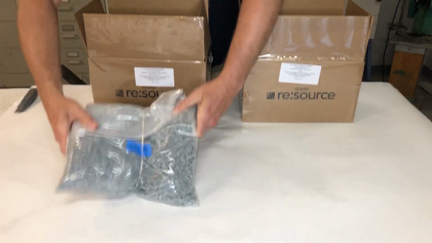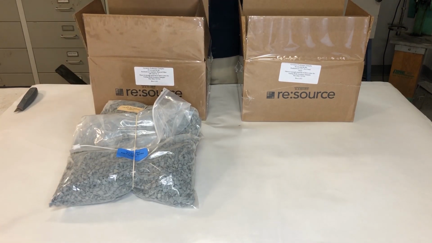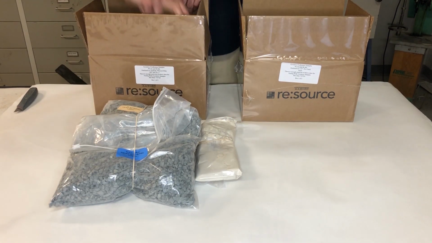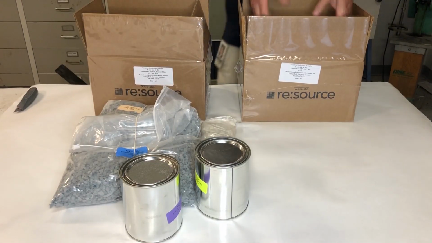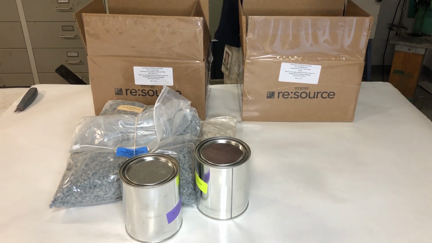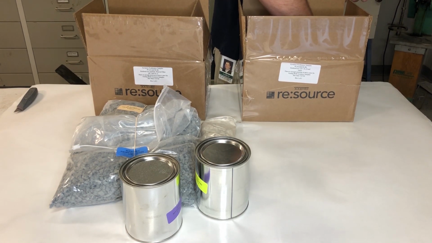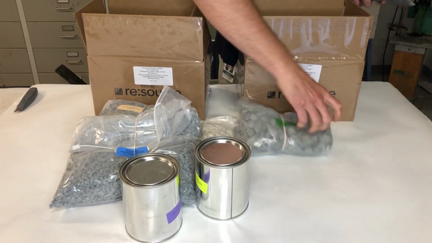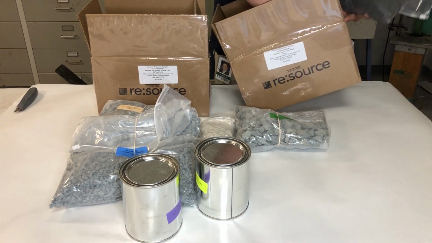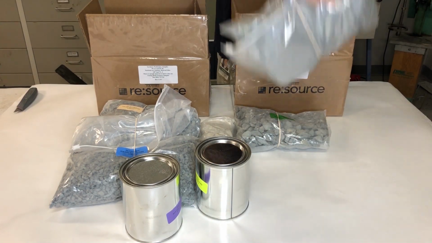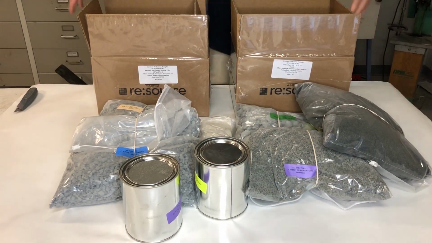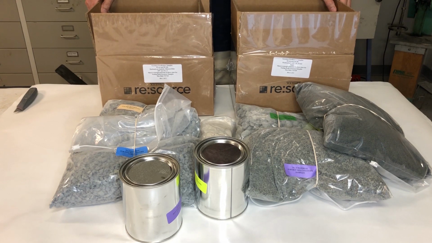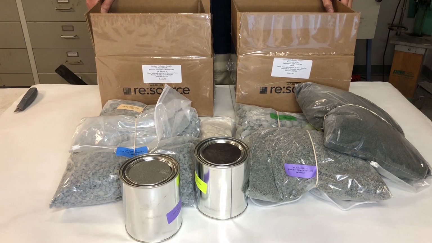You should find the following components in the sample boxes. Box 1 will contain the following items: 1 bag of 3/8 inch 9.5 mm aggregate, 1 bag of number 4 4.75 mm aggregate, 1 bag of mineral filler, 2 cans of asphalt binder. Box 2 will contain the following items: 1 bag of 1/2 inch 12.5 mm aggregate, 1 bag of number 8 2.36 mm aggregate, and 1 bag of fine aggregate, which is sand passing the number 8 2.36 mm sieve.